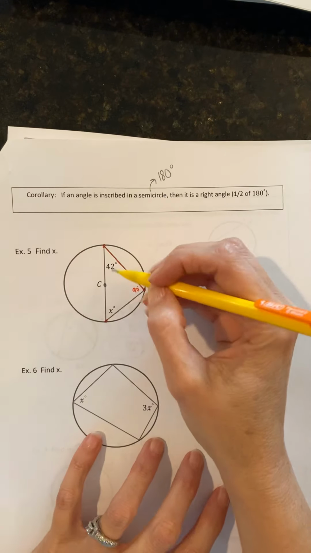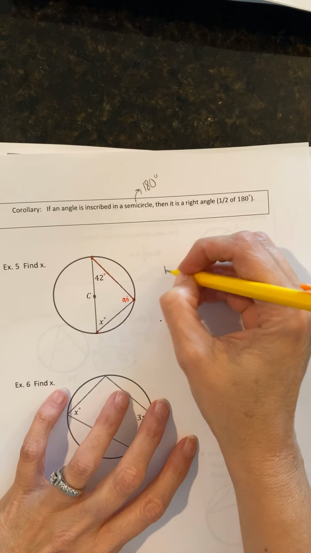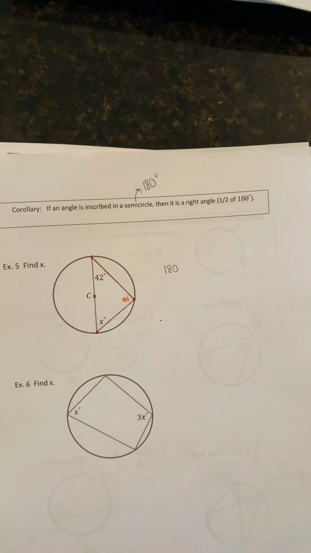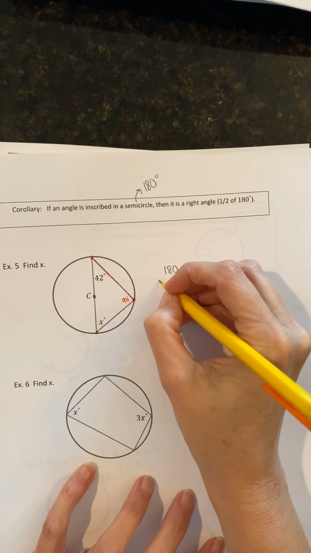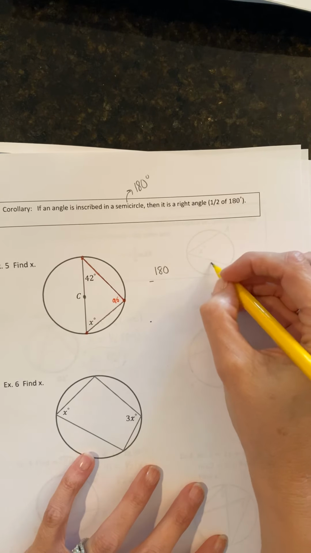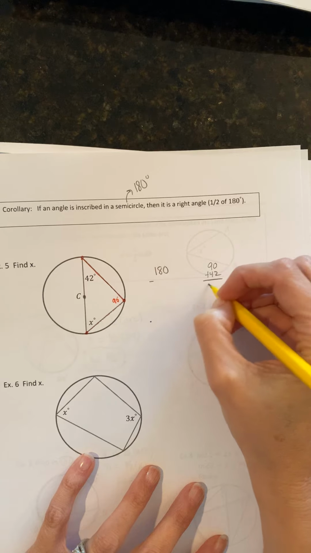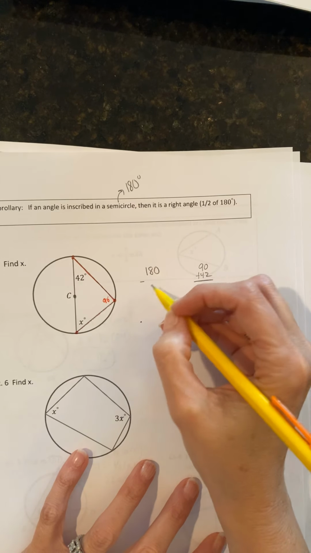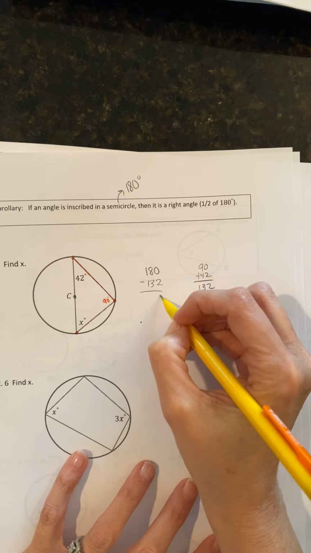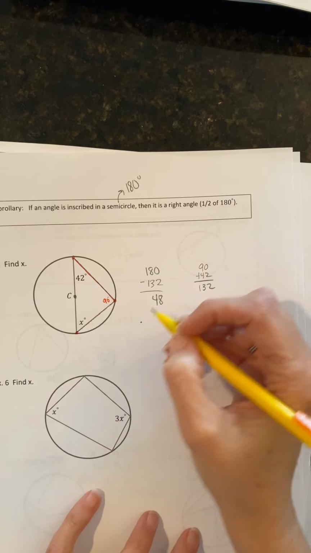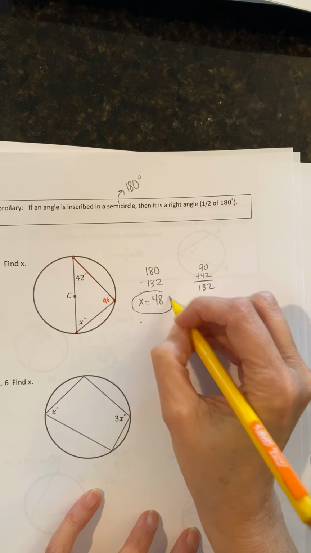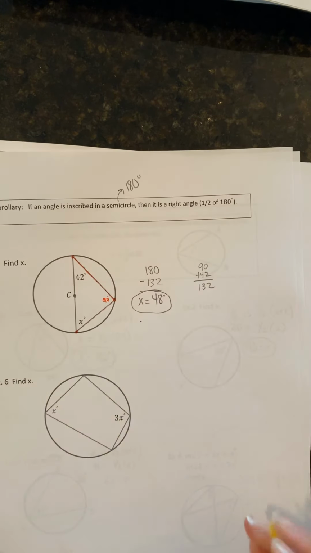And then we know the angles of a triangle had to be 180. We've known that for a while now. So you take 180 and you take out the 90 and the 42. 90 plus 42 is 132. So you take out 132 and that leaves you with 48. That's what X is. So X is 48 degrees.